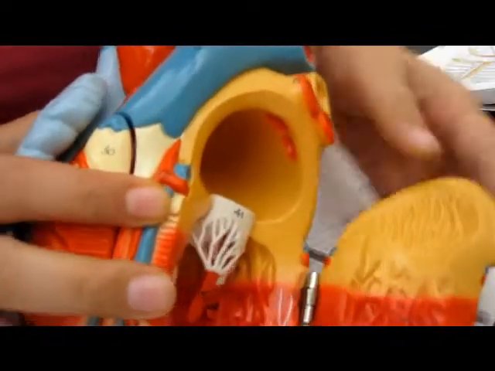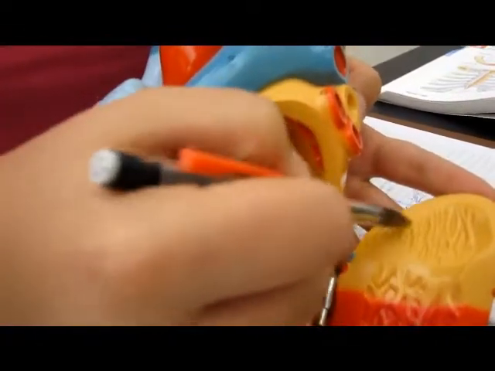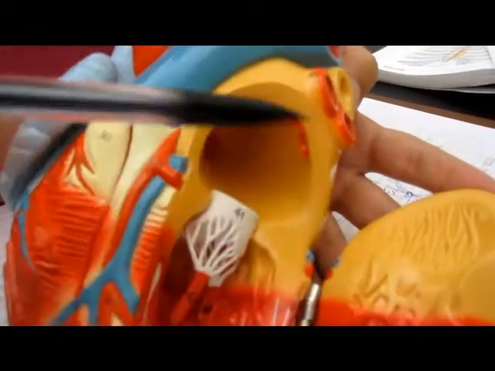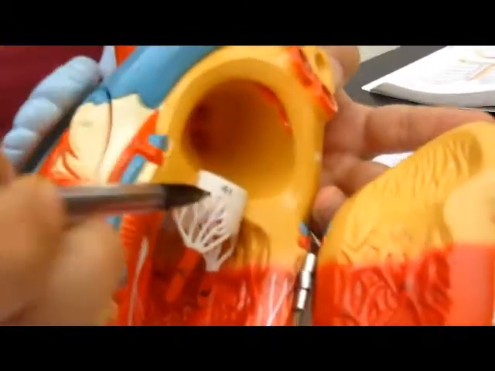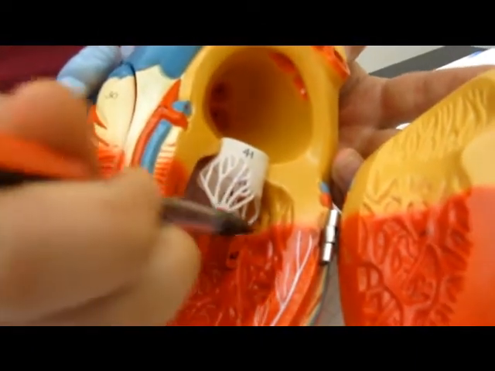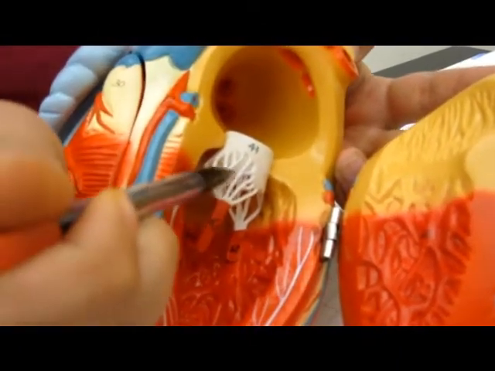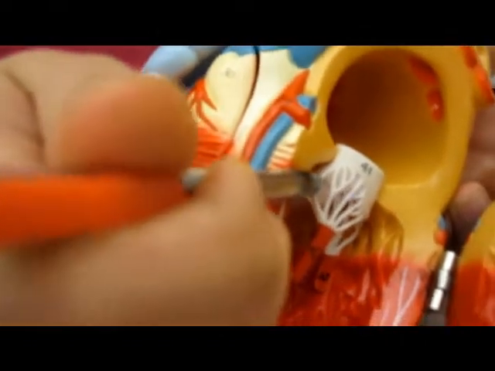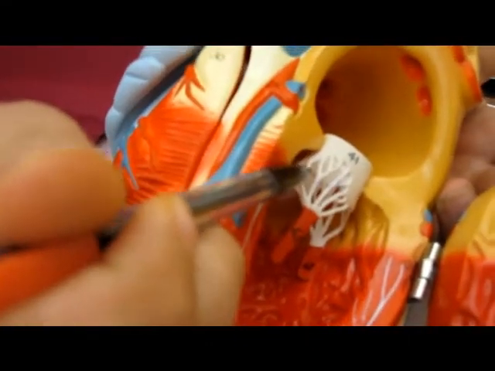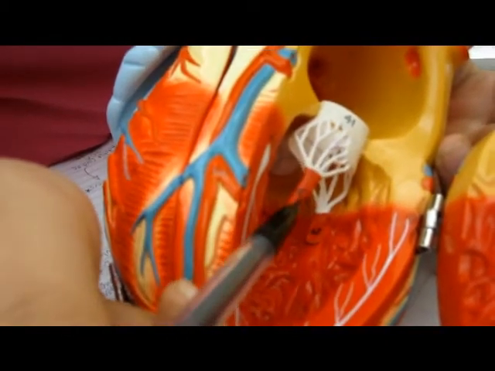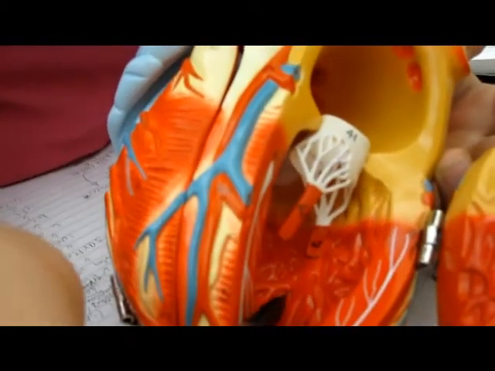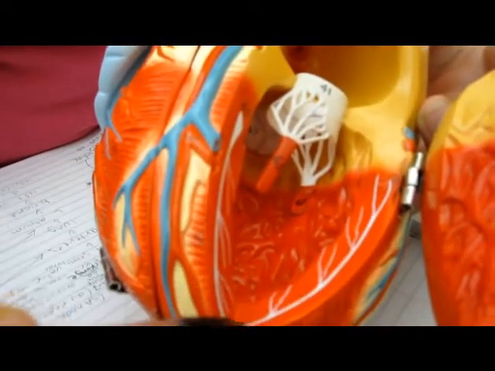So we open this up. Again, this muscle is the pectinate muscle. The blood flows through the bicuspid valve, because there are two cusps. Again, we have the chordae tendineae, which turn into the papillary muscles. And within, this is the left ventricle. Again, we have the Purkinje fibers.